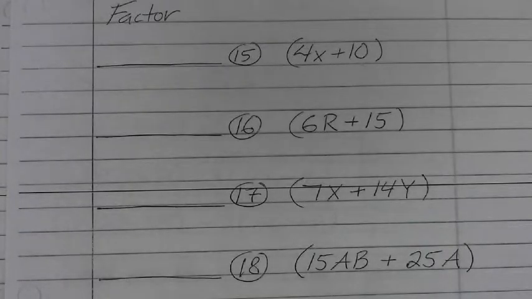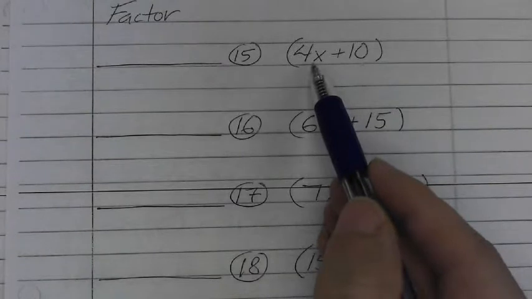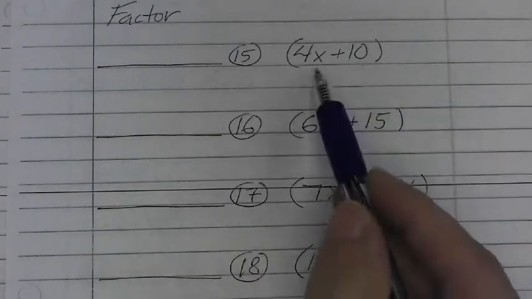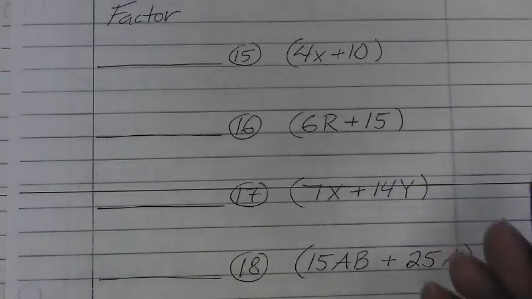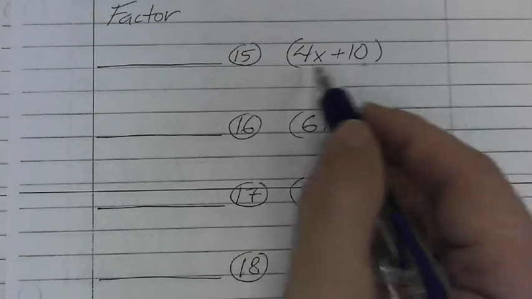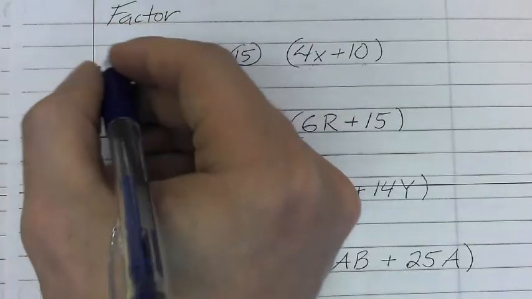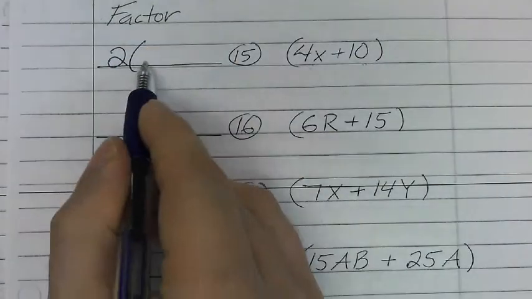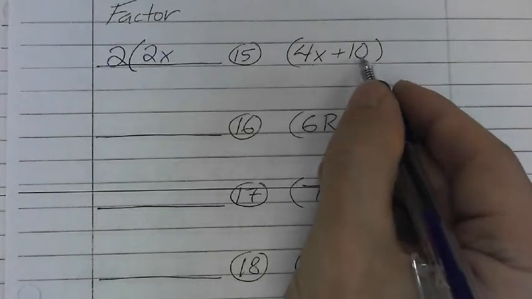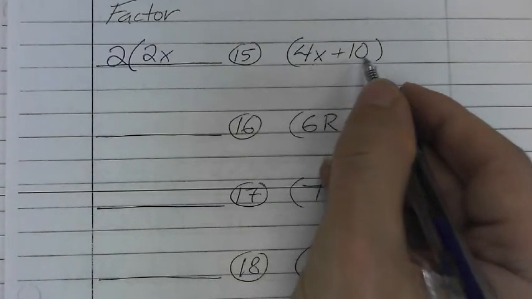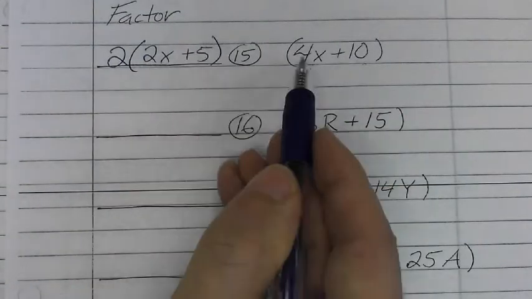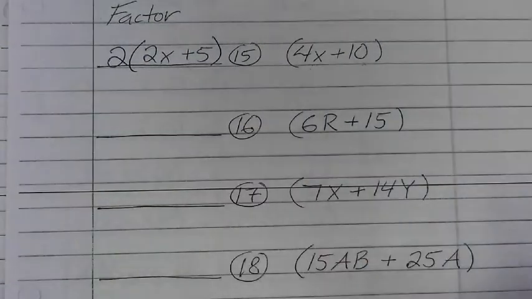These questions involved factoring, so we want to look for things in the terms, greatest common factors, and any letters that are common to the terms, and pull them out. So here I can see that I don't have letters in common, but I can divide both of these terms by 2. So I can pull a 2 out. Now 2 times what equals 4x? 2x. And 2 times what equals plus 10? Plus 5. And if you want to check that, 2 times 2x, 4x, 2 times plus 5, plus 10.